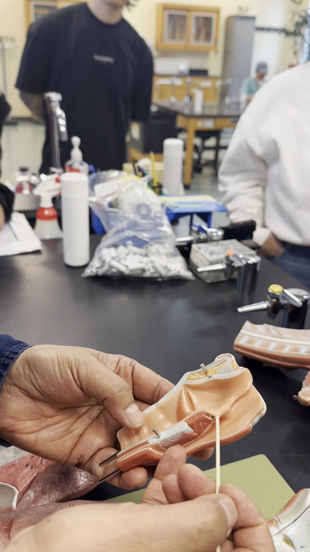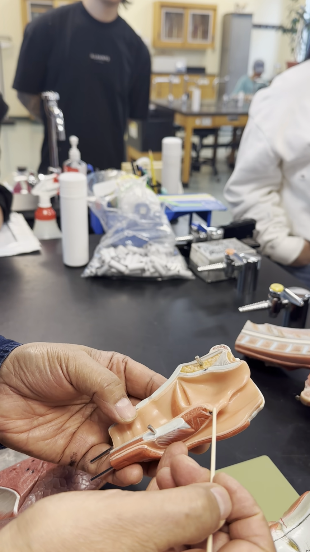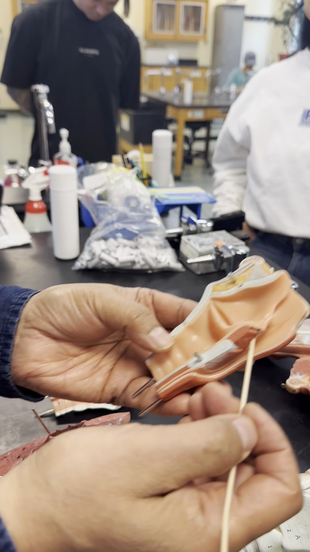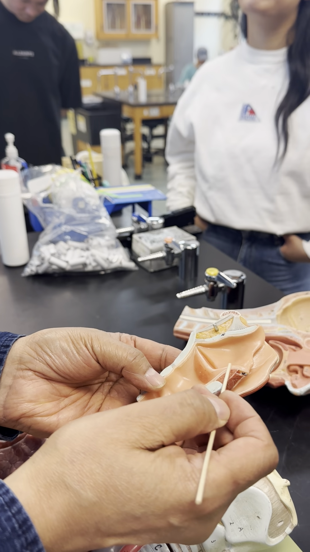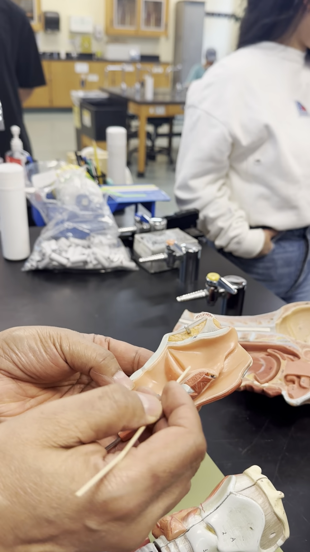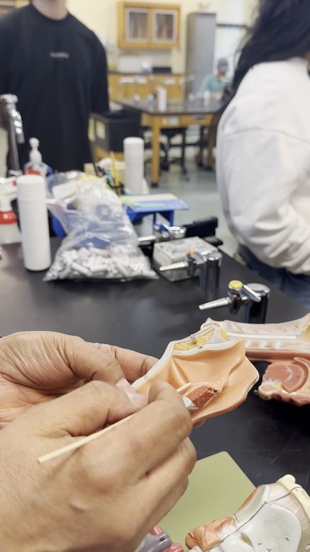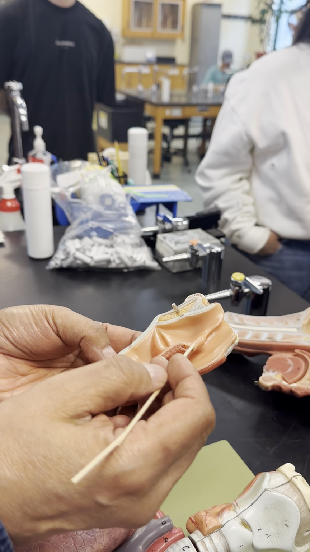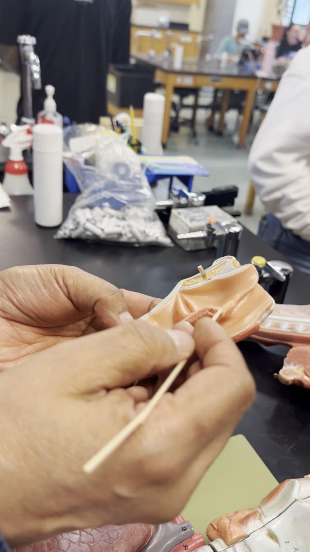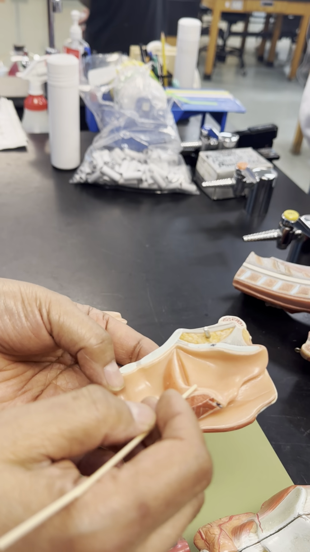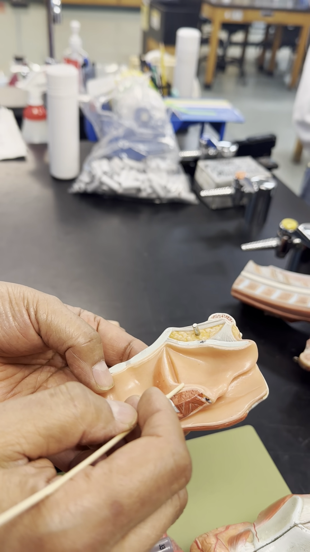And in the top right here, this area, is the corniculate cartilage. This corniculate cartilage is actually connected with the cuneiform cartilage. Corniculate cartilage, cuneiform cartilage.